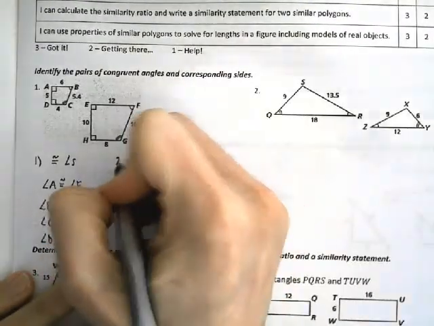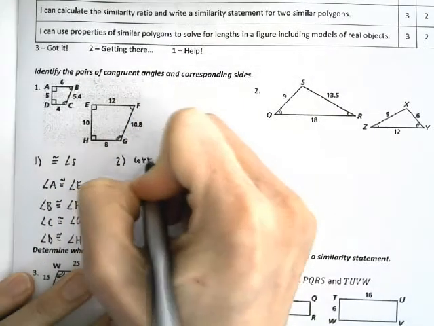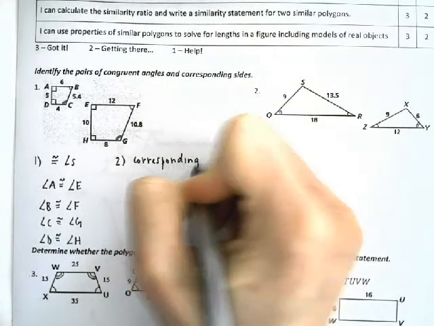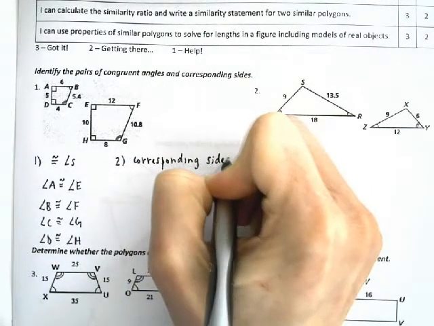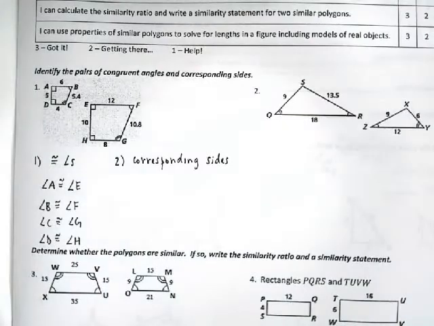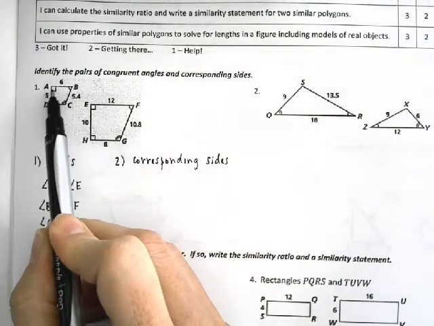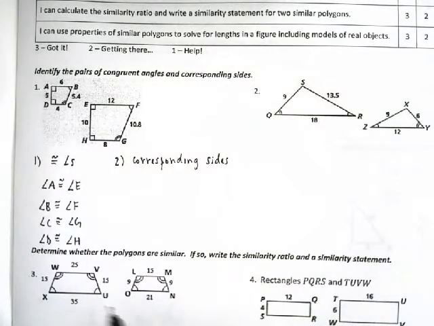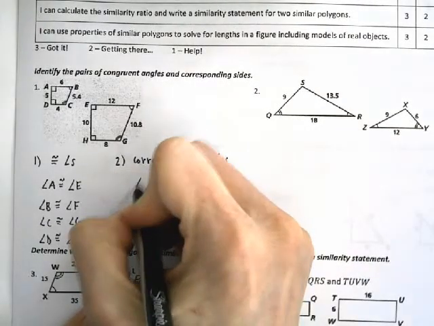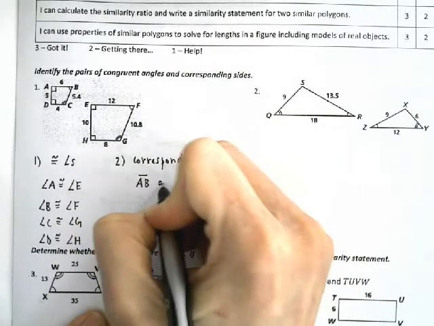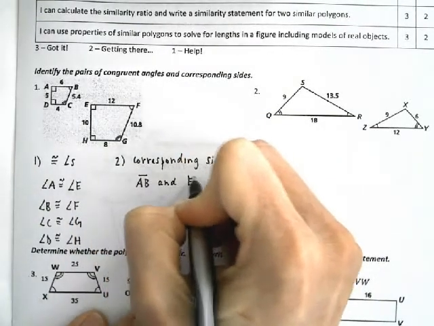So now I need to pick out the corresponding sides. And I'm going to use those markings to help me out with this. So I'm going to look here for AB between the right angle and this arc mark. So I know that side AB corresponds to EF.